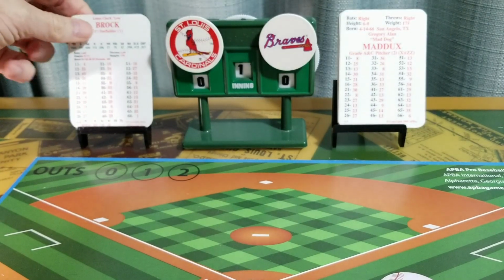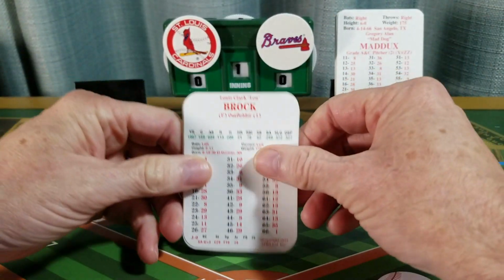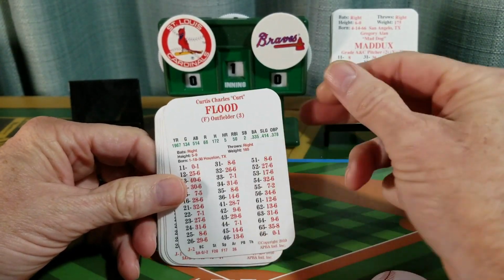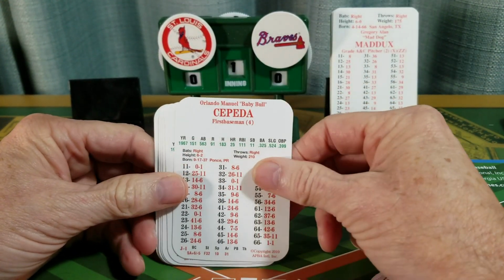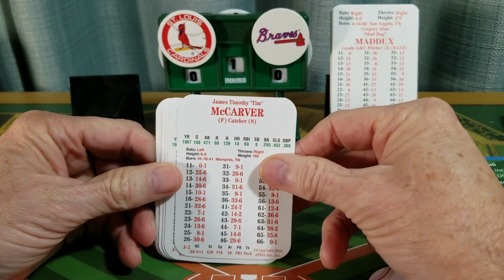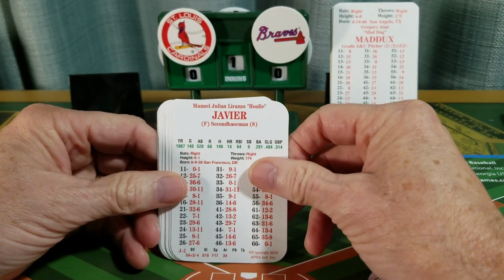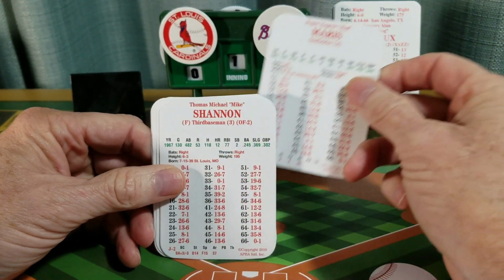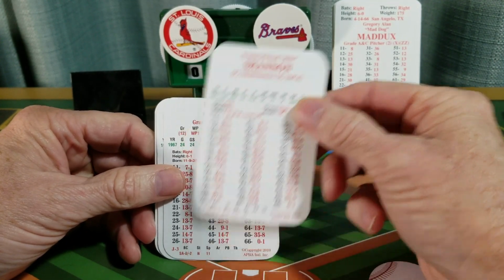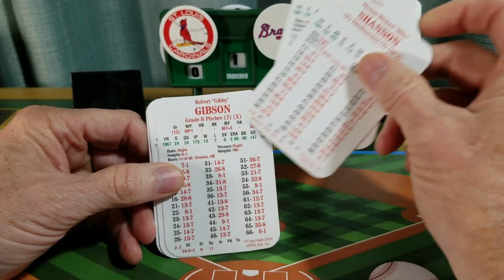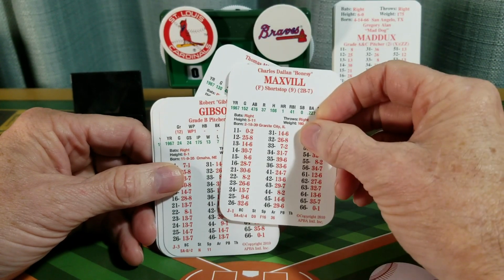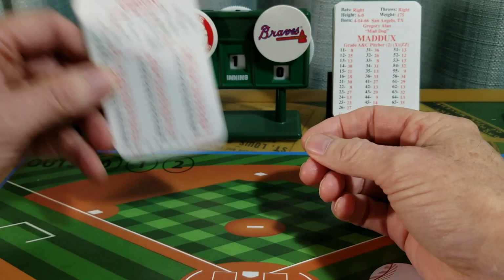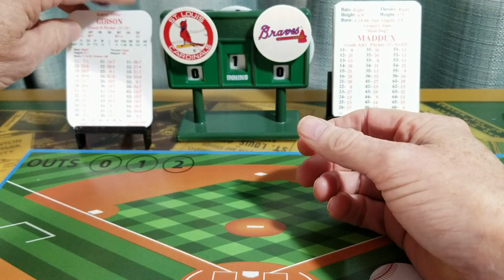Here are the starting lineups. Lou Brock will lead off and play left field for the St. Louis Cardinals. Curt Flood in center field. Orlando Cepeda will bat third and play first base. Tim McCarver will hit cleanup and catch. Julian Javier, the second baseman. Roger Maris in right field. Mike Shannon will be the third baseman. And we've got Dal Maxwell, the shortstop. And then Bob Gibson is a grade B pitcher with X modifier.